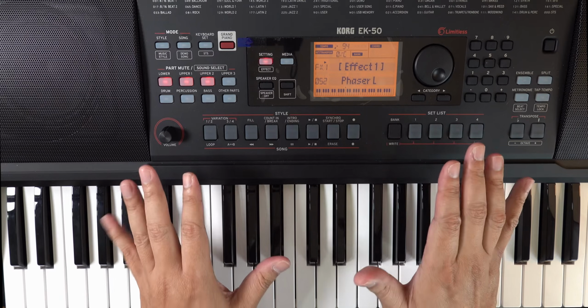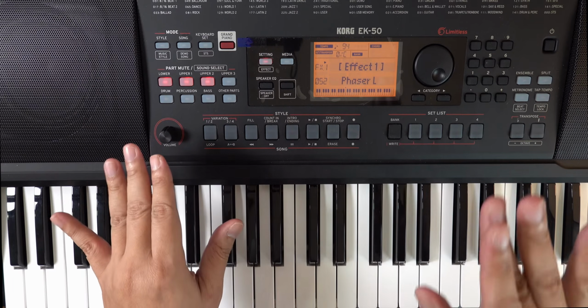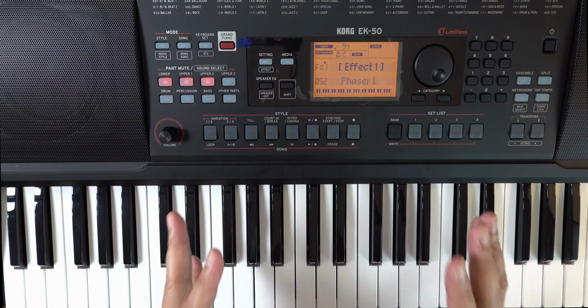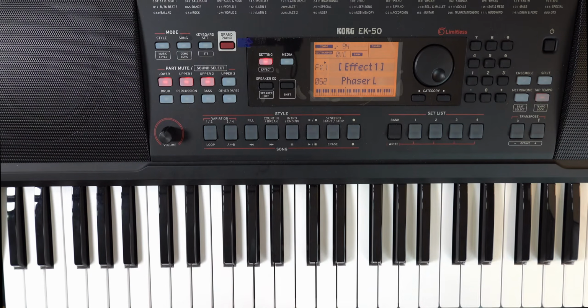So using this combination of effects and the amount of effects being sent to each individual layered voice, you can achieve very unique sound combinations.